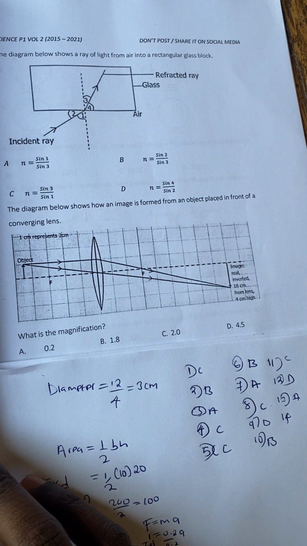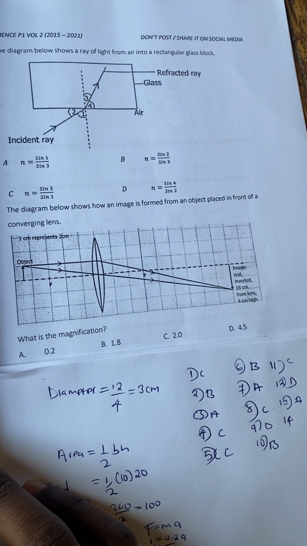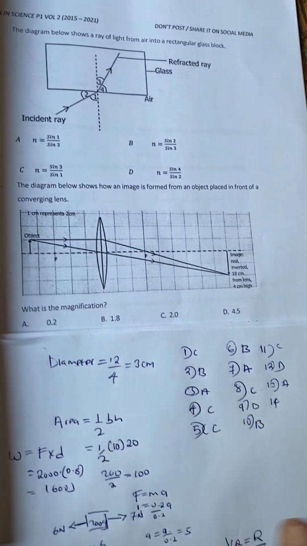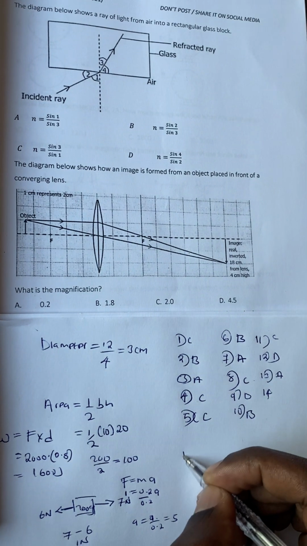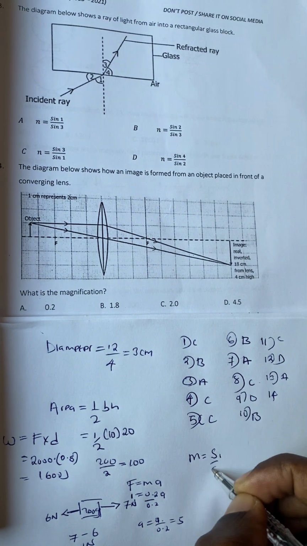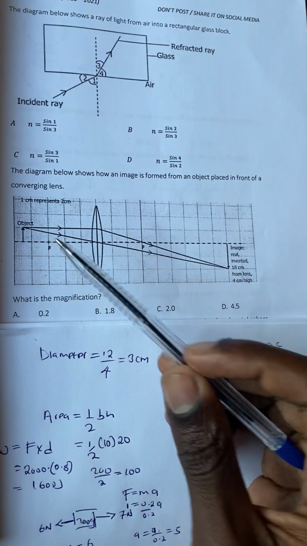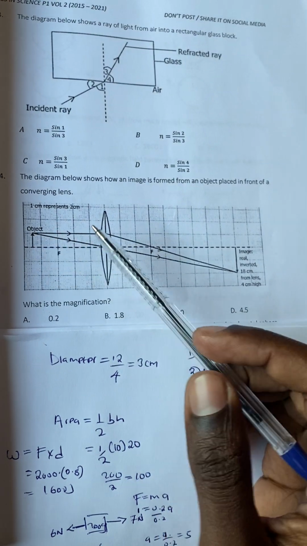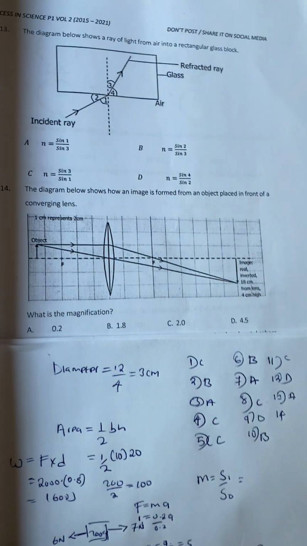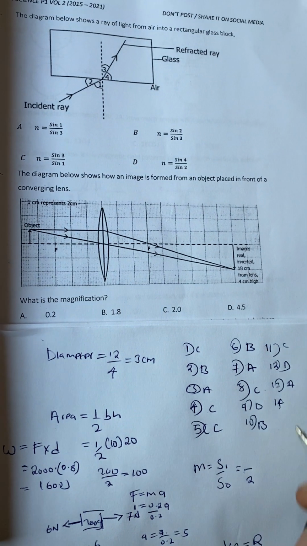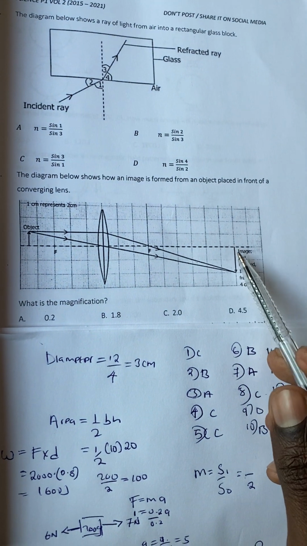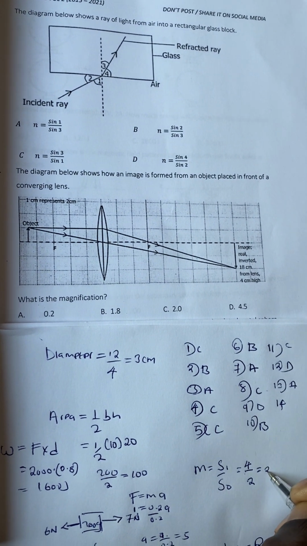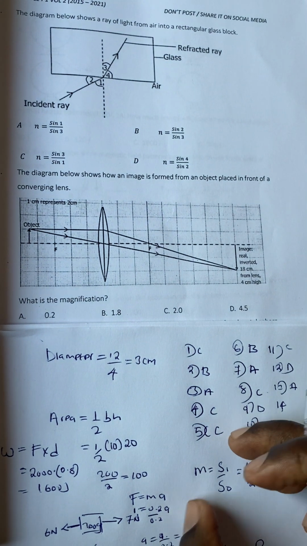Question 14. The diagram below shows how an image is formed from an object placed in front of a converging lens. What is the magnification? So to find magnification, we simply use the formula. Magnification is equals size of image over size of object. Now, we have been given a scale of 1 centimeter to represent 2 centimeter. So the size of this object is 2 centimeter. Then the size of the image, I'm dealing with 2 boxes, which is 4 centimeter. When I divide, I'll get 2. And magnification is a ratio, so it has no units.